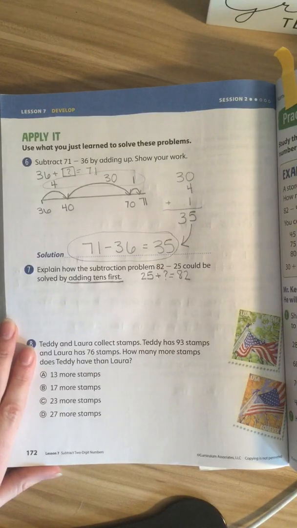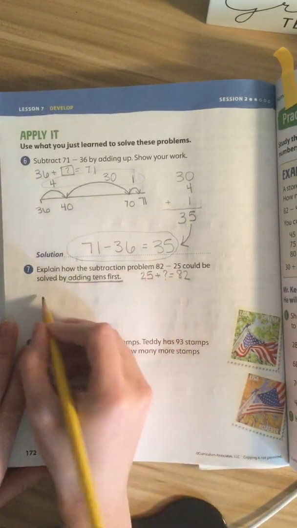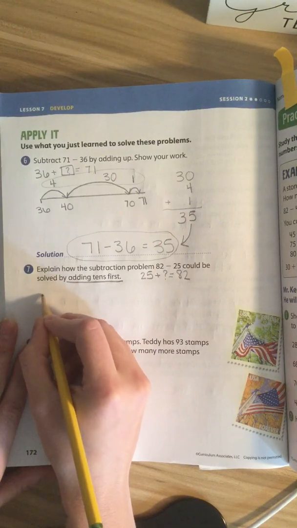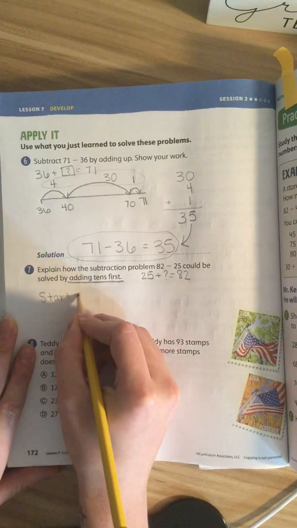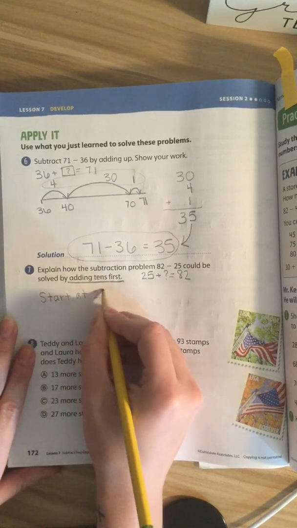If I'm going to add 10s first, I'm going to start at 25. So I'm going to say start at 25.